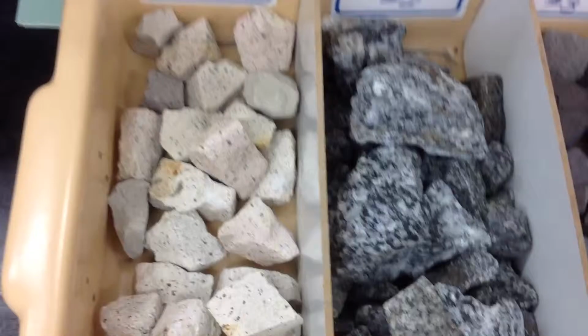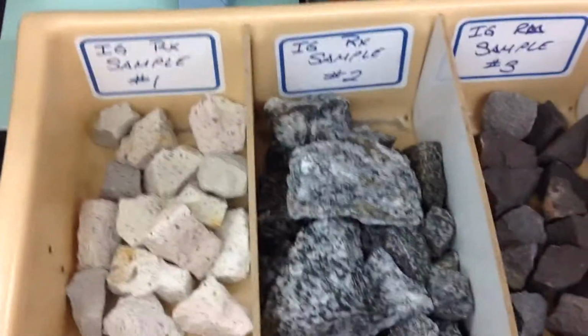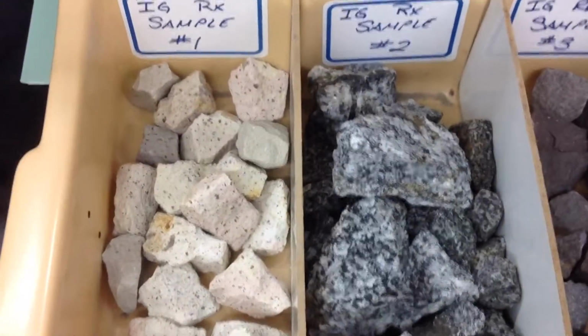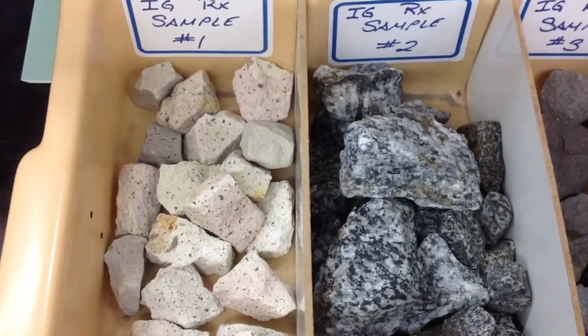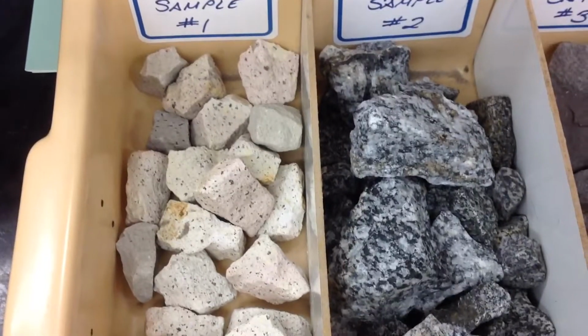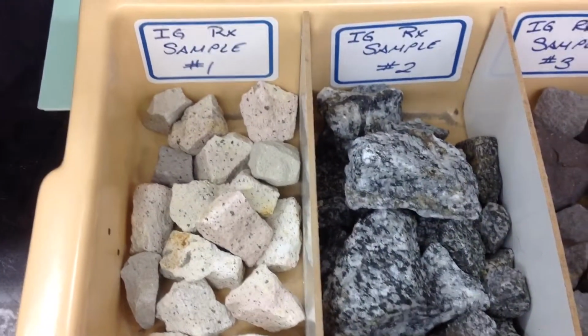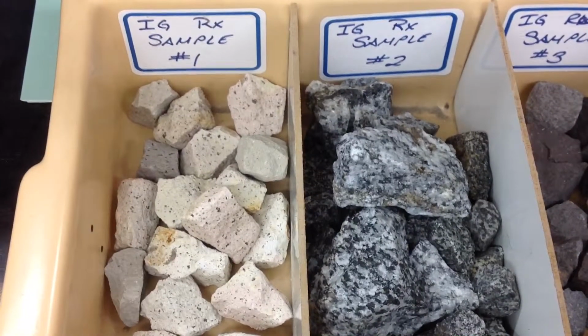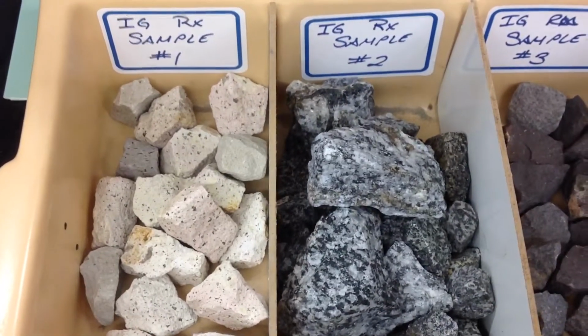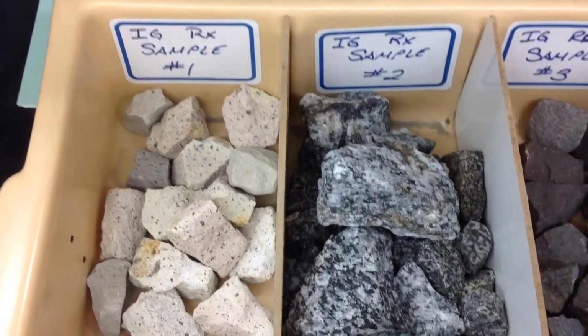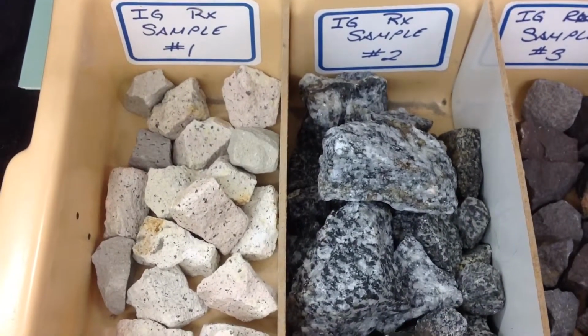All of this is interpreting the environment in which it was created. By identifying the grains and the characteristics, you can get an idea of how it was formed. Was it above the ground or within the ground?